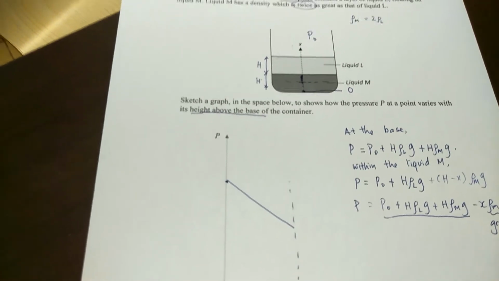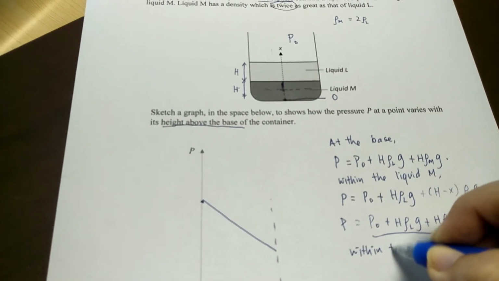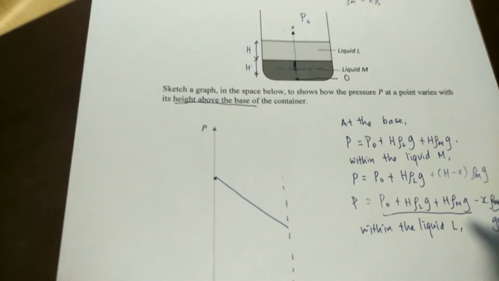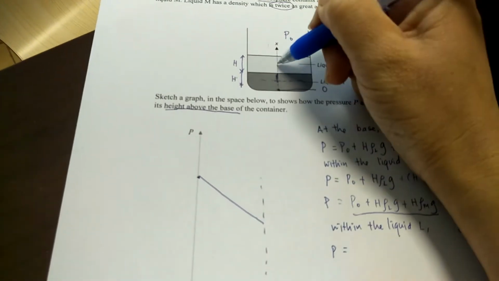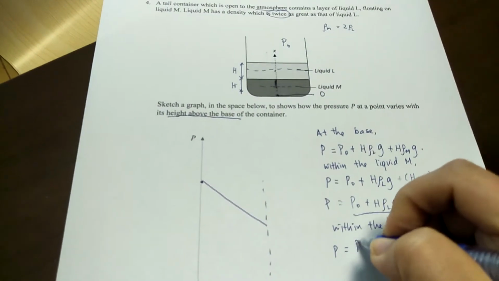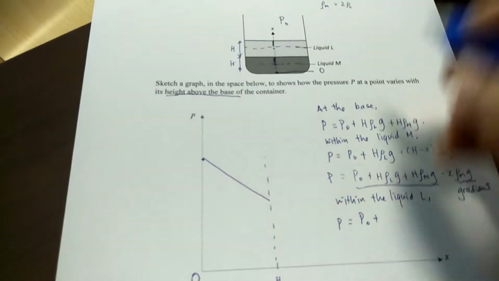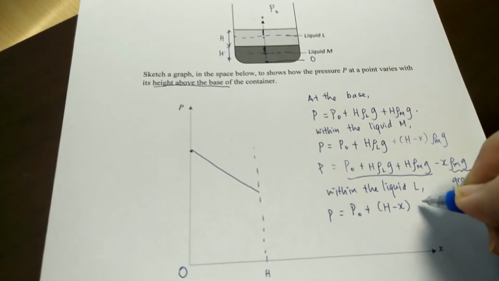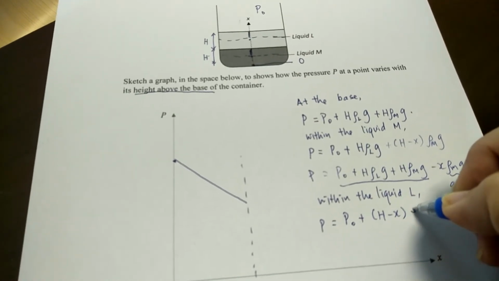Now we do the same thing when the point is within liquid L. Let's say at this point, the pressure will be P0 plus the pressure due to this column of liquid, which is given by h minus x, rho g.